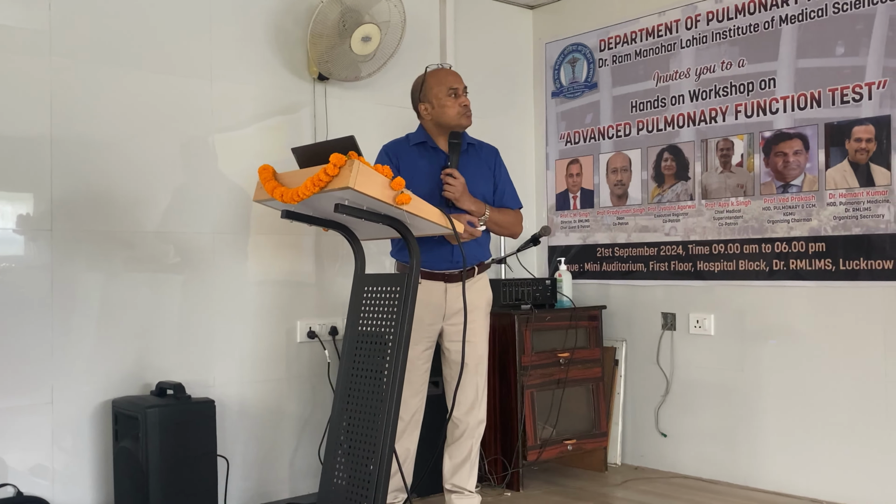Most of the time we go by this machine, and these two machines are usually used in the research labs. We are focusing on the plethysmograph. This is a box type of machine, clearly seen in this figure. It is a sketch diagram of the body box.